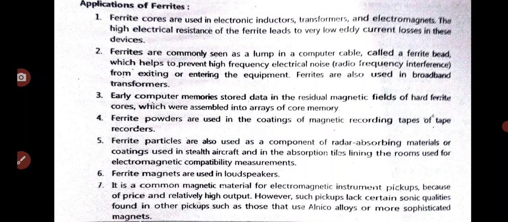Next, ferrite powders are used for coating magnetic recording tapes or tape recorders.